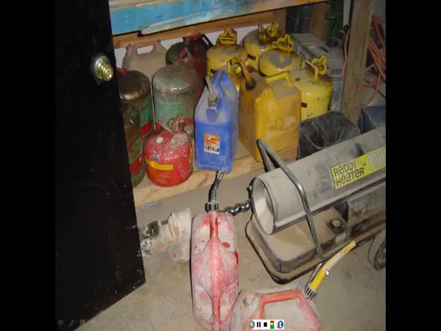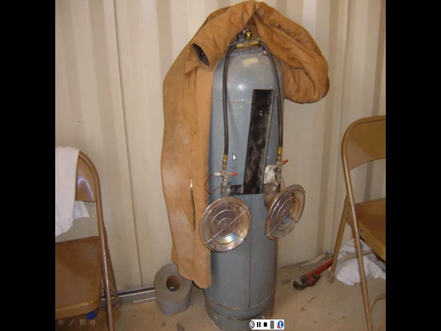If we look at this picture, we're going to find several violations. First of all, improper gas canisters. These are okay, but these ones are not. A heat source, and so on, and they're not properly stored. So that's a big violation here.